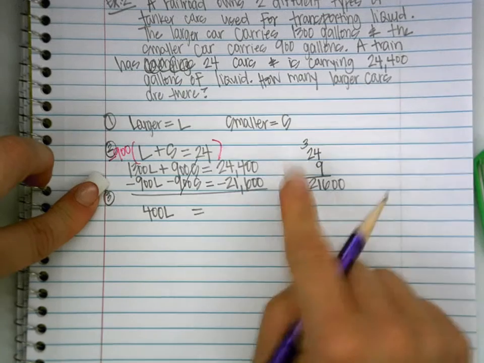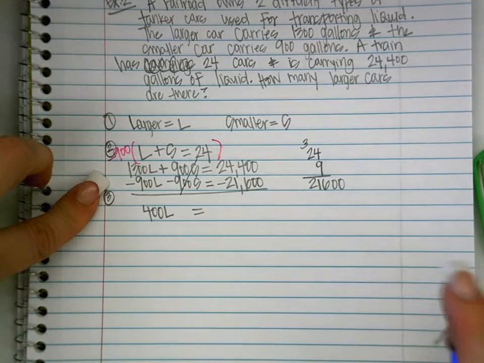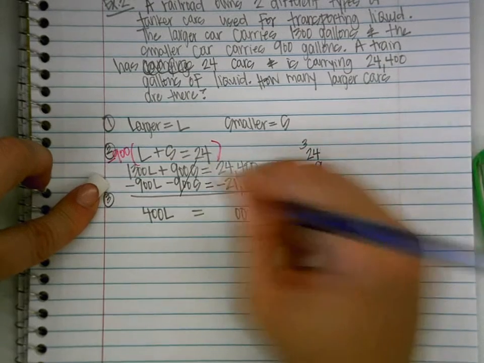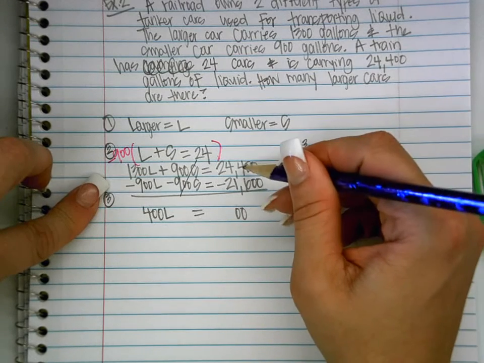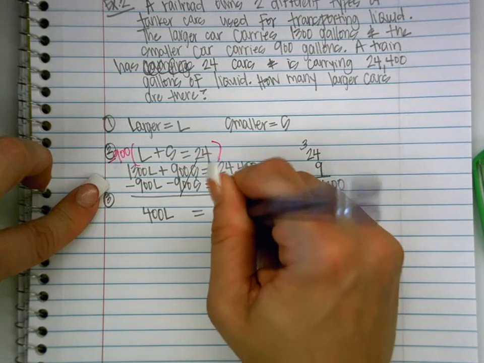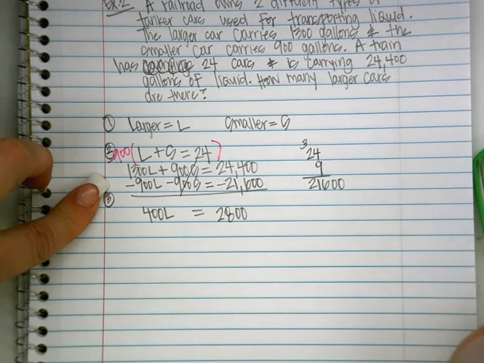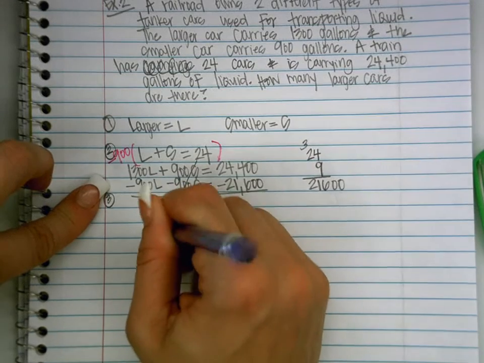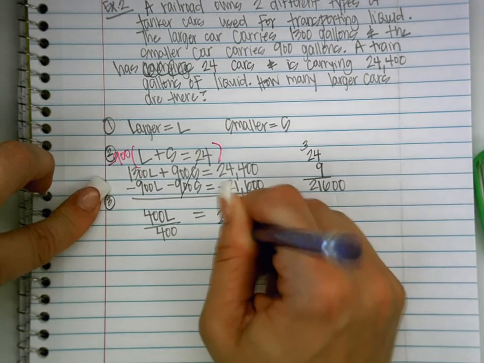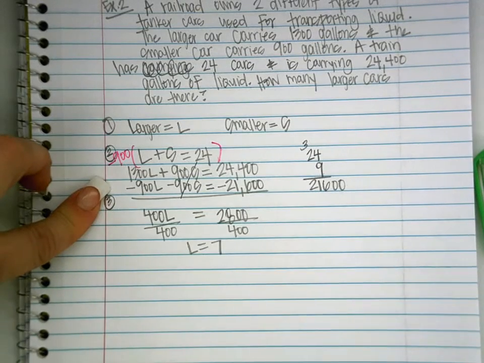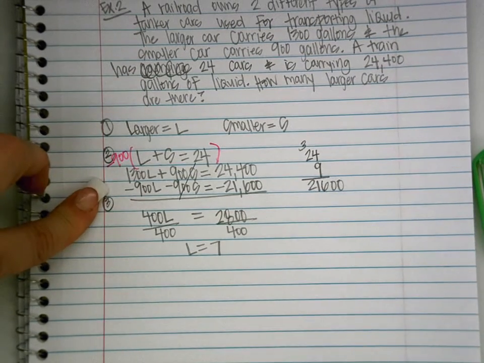Equals, do this subtraction, what do you get? Borrow and carry if you need to. What did we get? 2,800. Then to get L by itself, divide both sides by 400. And what do you get? L equals 7.